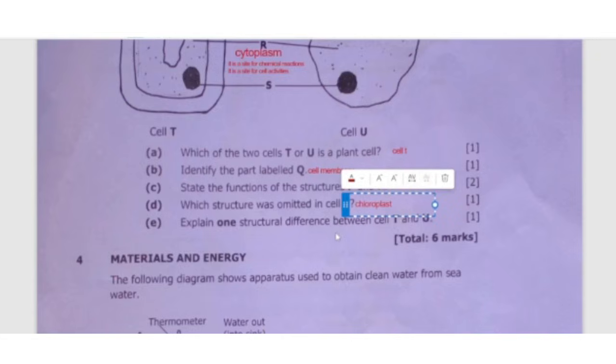Chloroplast was not mentioned, is not labeled, so it was omitted.